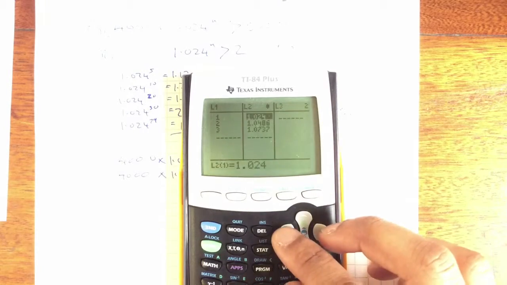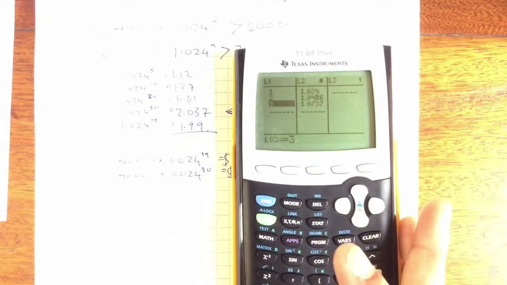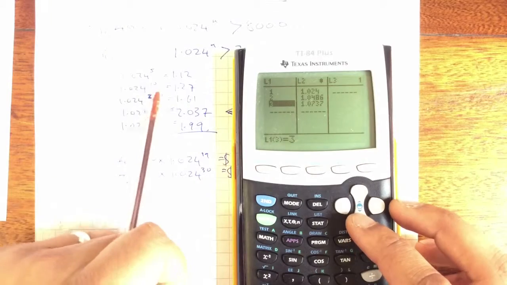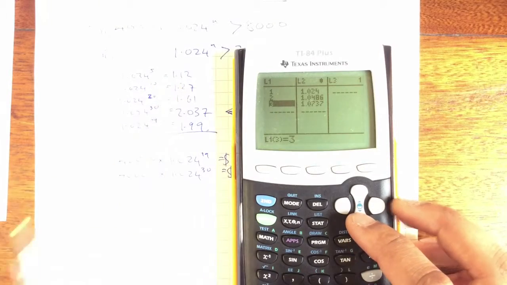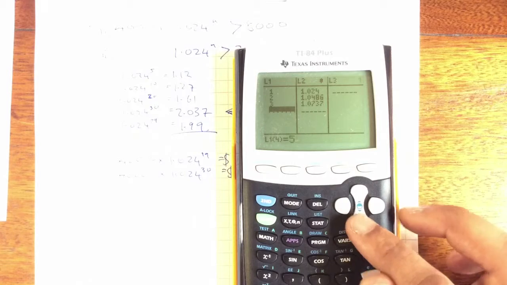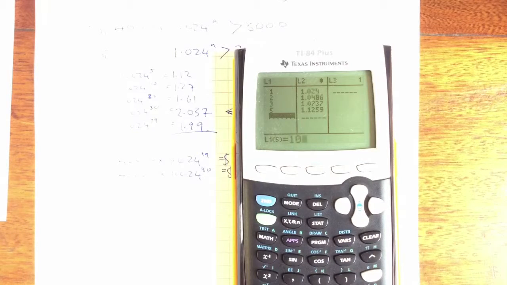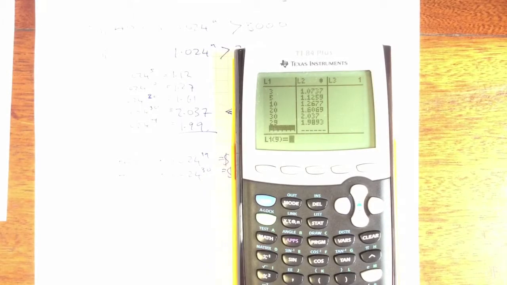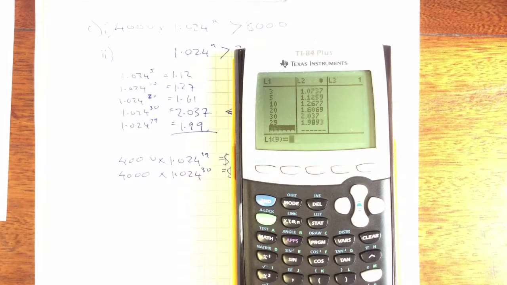Enter. Now it's done those 1, 2, and 3. Now I can see the values. And what did I have? I had 5 here, didn't I? About 5, 1.12. Let's put a 5 in there. Great. 10. No, 20. These are the same values I got. 30. Yep, okay, 29. That's what I did, and that's how you do it using a list. It's quicker, isn't it? I think that's probably the best method. Right, all done. Thank you very much.